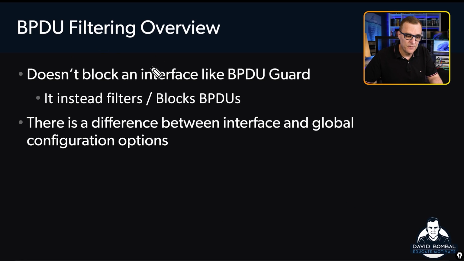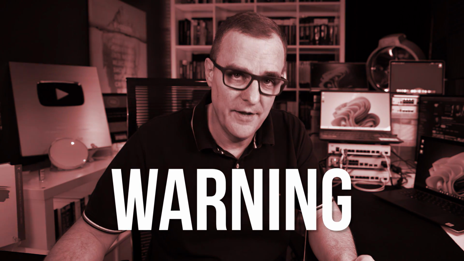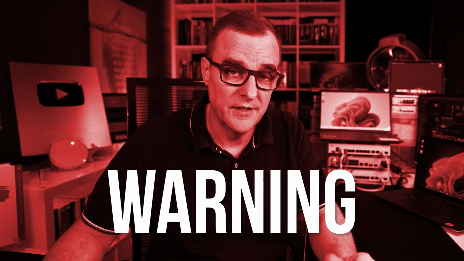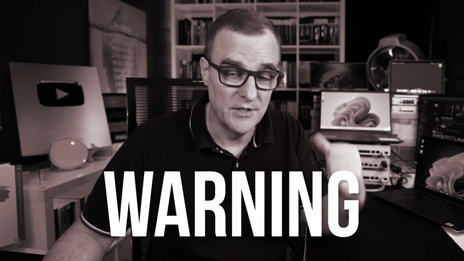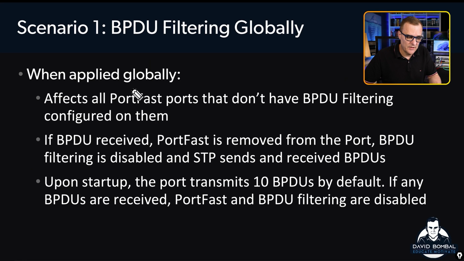Okay, so how does BPDU filtering work? It doesn't block an interface like BPDU guard does. It instead filters or blocks the BPDUs. Very important, there is a difference between interface and global configuration options. Be very careful enabling BPDU filtering on an interface, as I'm going to demonstrate in a moment. Okay, so make sure you understand the following difference.